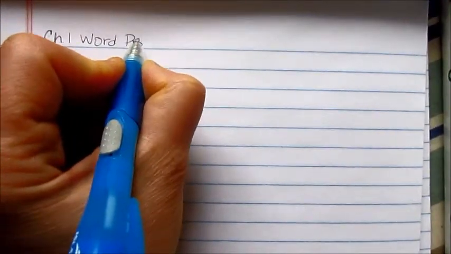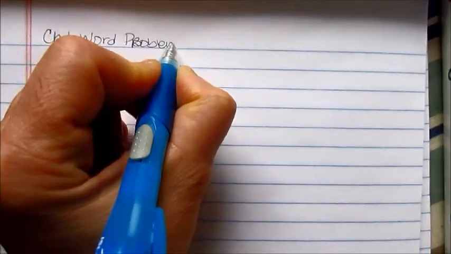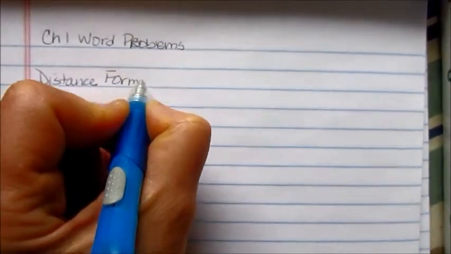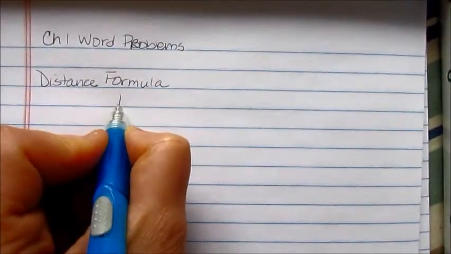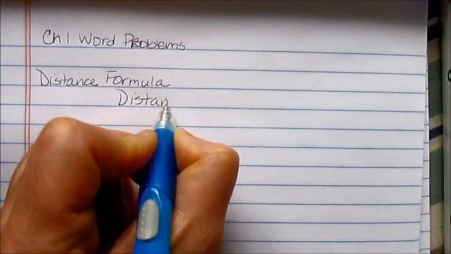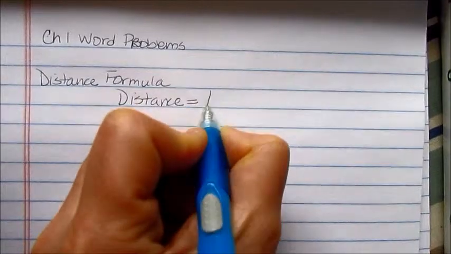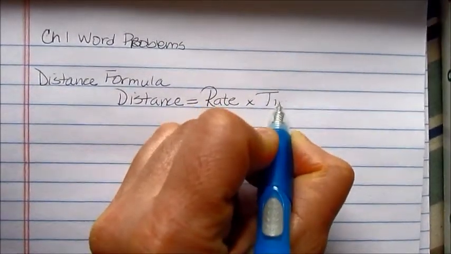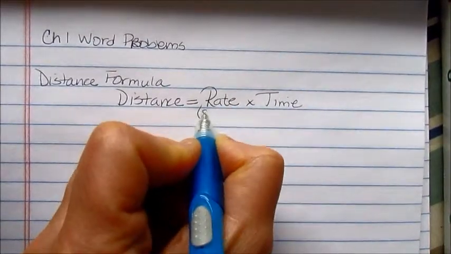Okay, to do the chapter 1 word problems, you're going to need some formulas. The first formula you're going to need is the distance formula. Distance equals rate times time. Rate is actually speed.